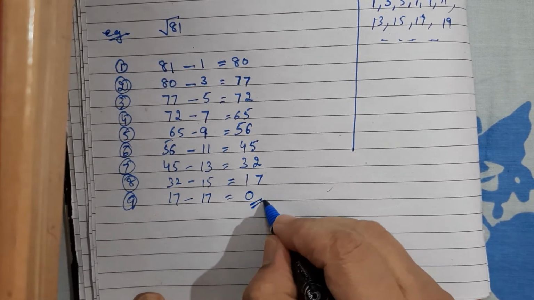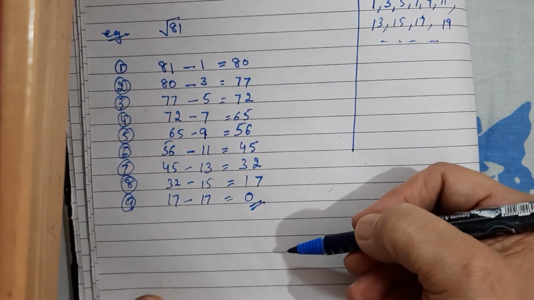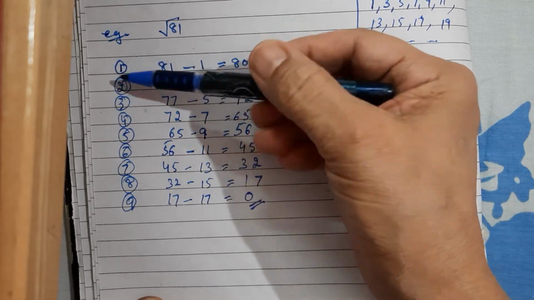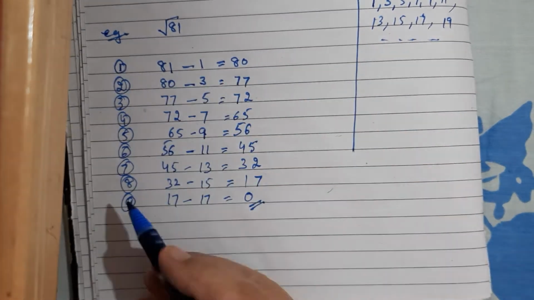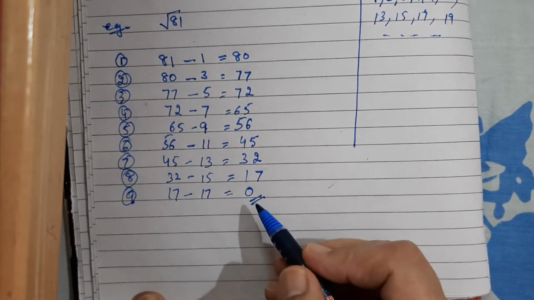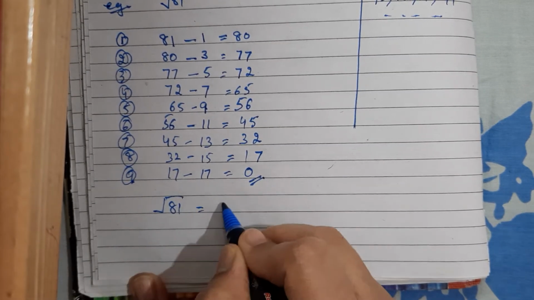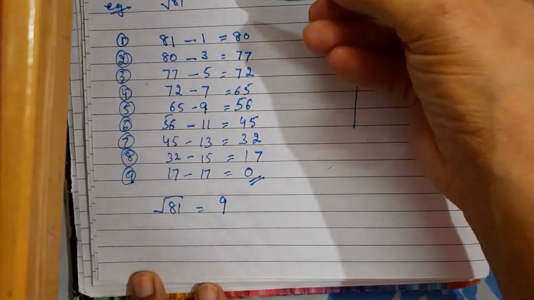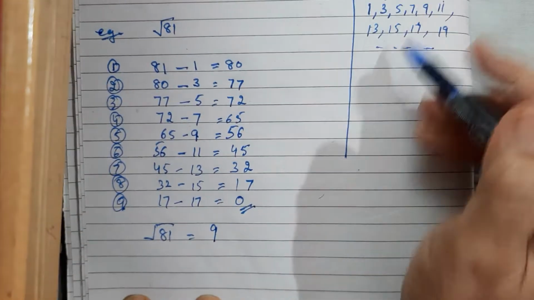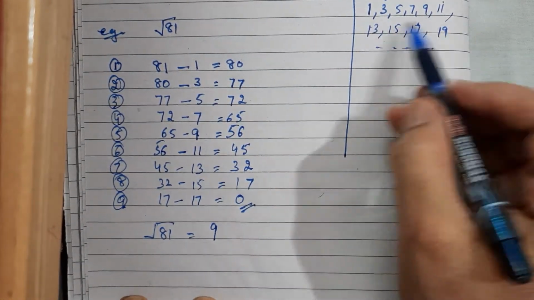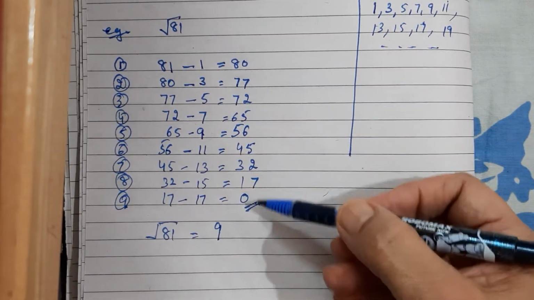Till you get 0, you have to keep performing this subtraction. Side by side I have counted the steps. At the ninth step I get 0. So the square root of 81 is equal to 9. In this way you keep subtracting consecutive odd numbers starting from 1 till you get 0.